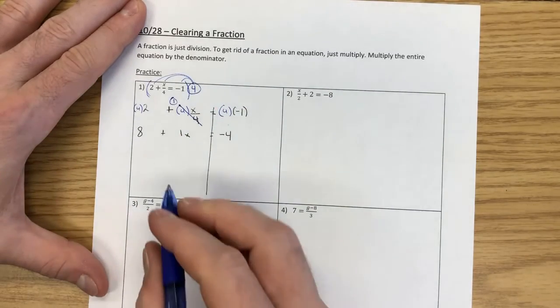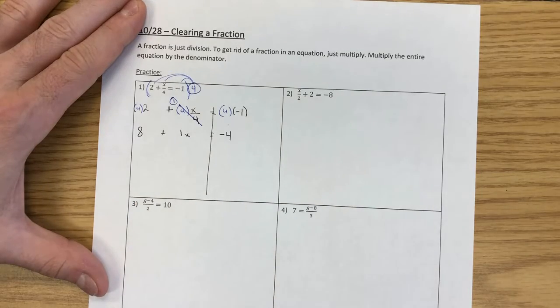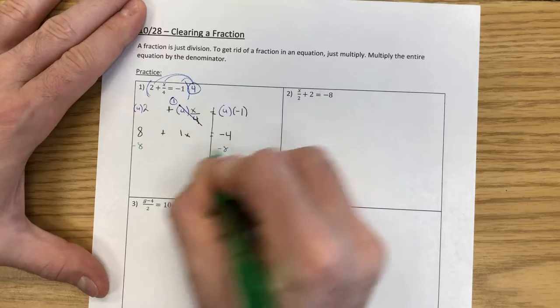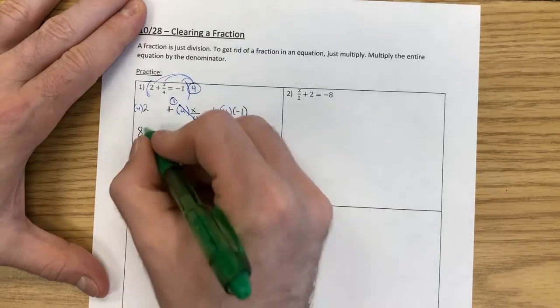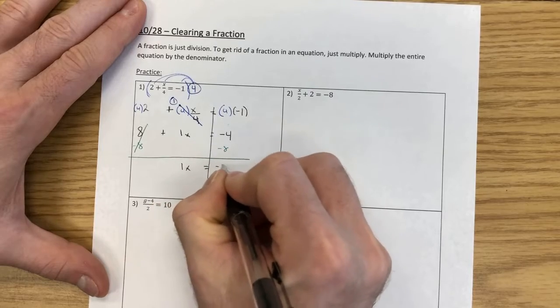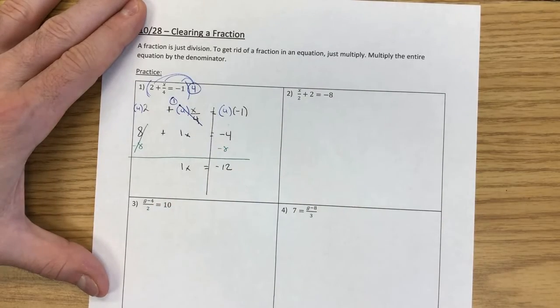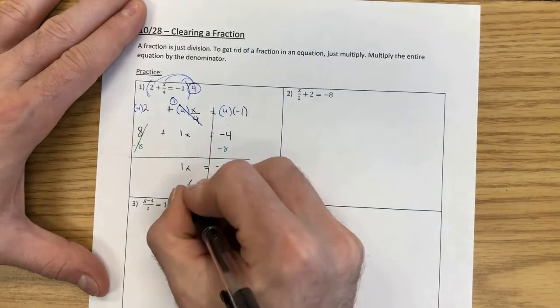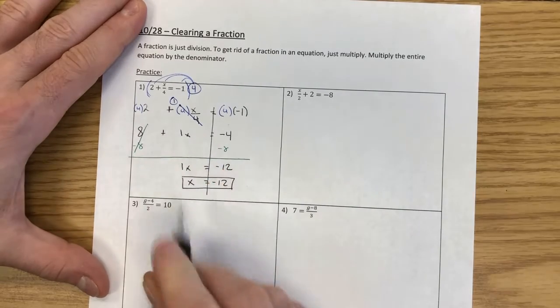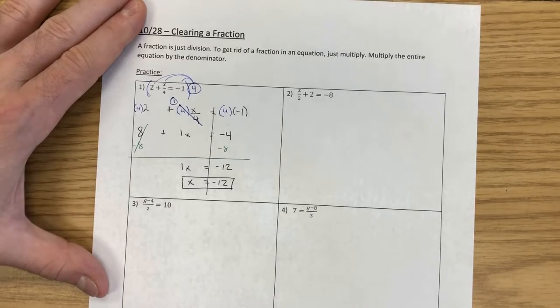And so my next step would be, okay, cool. Let's go about subtracting my 8 from both sides, and that's going to cancel that one out. I'm left with 1x is equal to negative 12, or just x is equal to negative 12. That one coefficient, we don't need to write it. We know that our answer is this.